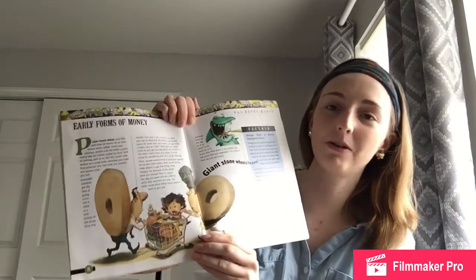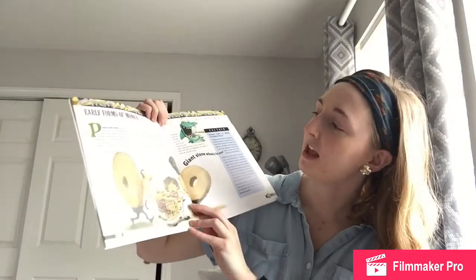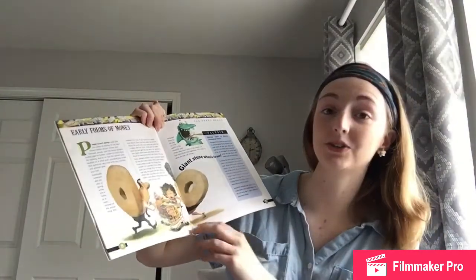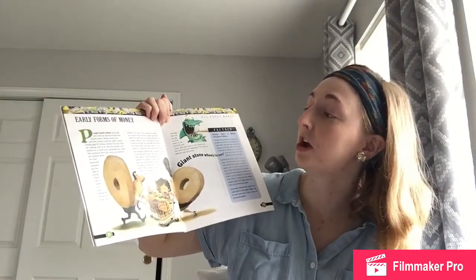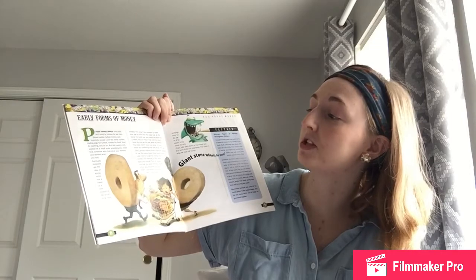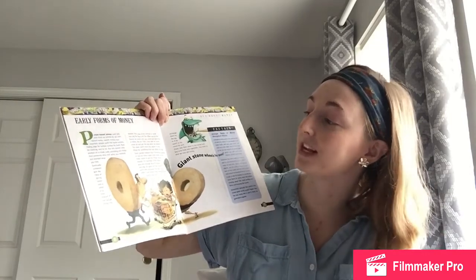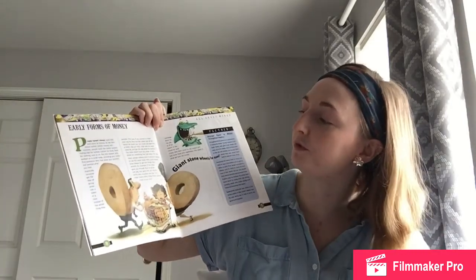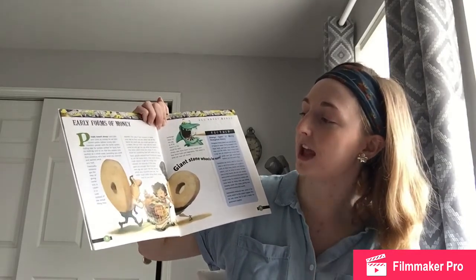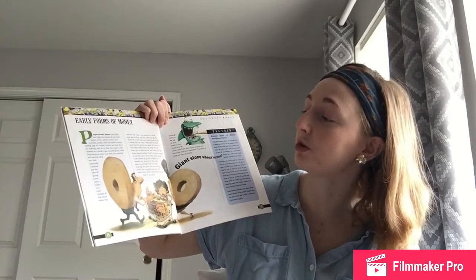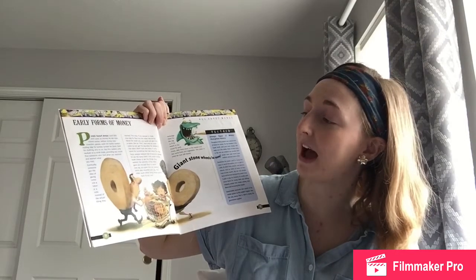So let's see, what other pages? Ooh, let's do this one, early forms of money. This one's pretty cool. What are those big rocks for? Let's see. People haven't always used bills, that's like the paper, and coins as money. As we mentioned earlier, before money was invented, people used the barter system, trading pigs for lumber, lumber for food, food for clothing, and so on. But this system only worked on a small scale, providing you could find someone who had what you wanted and wanted what you had.